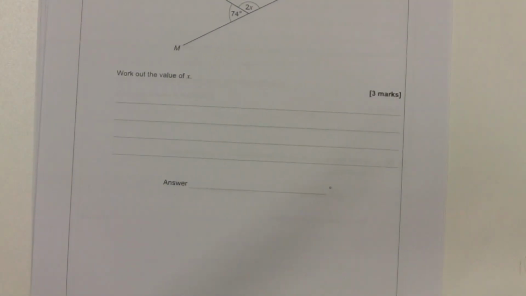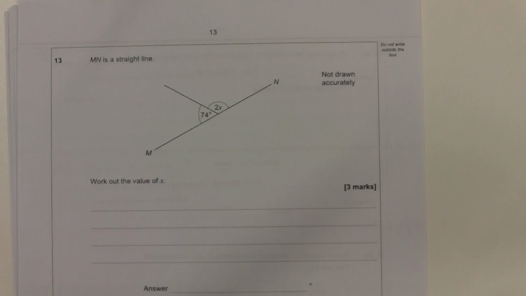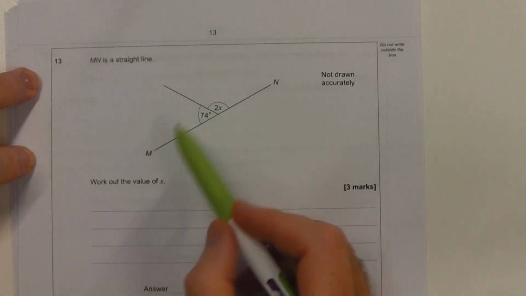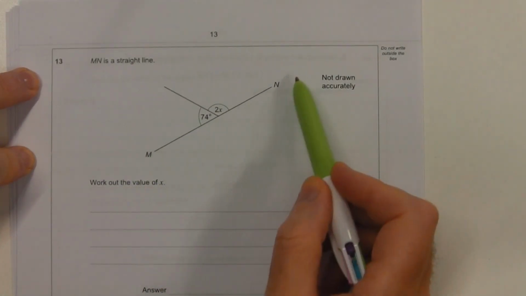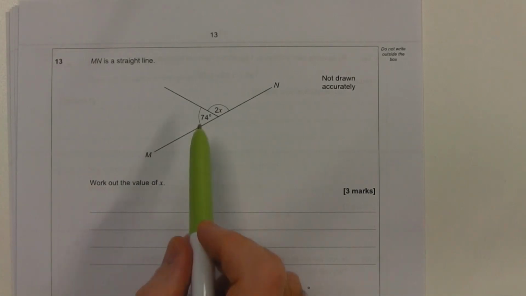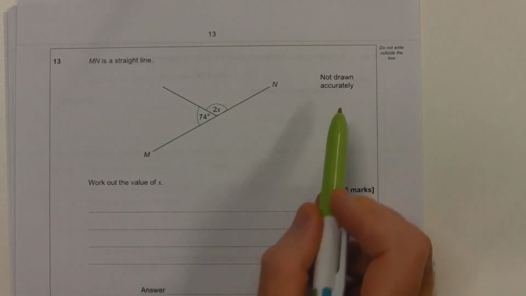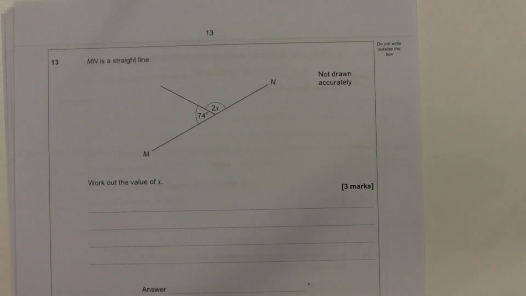And that brings us on to question 13. So, question 13, we're told that MN is a straight line, so we know that this is a straight line, and we need to work out the value of x. Now, because we're given that, we don't need a protractor. It says not drawn accurately, don't measure it.